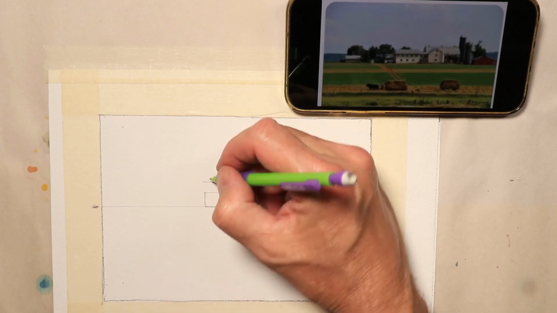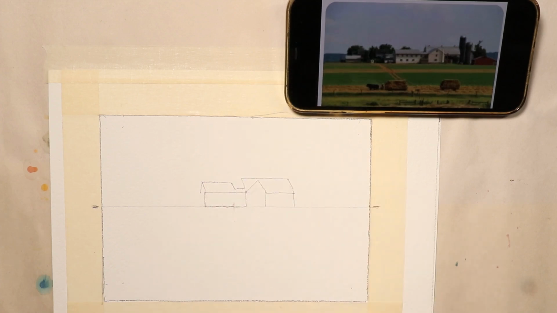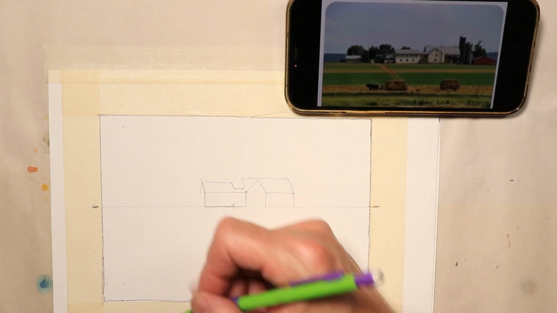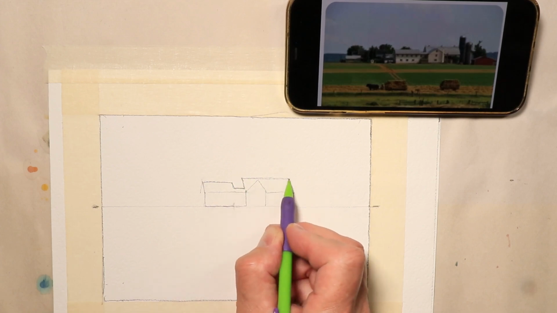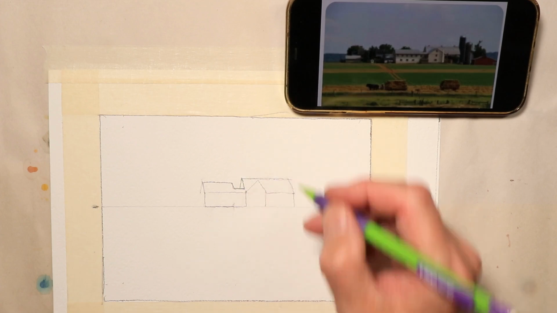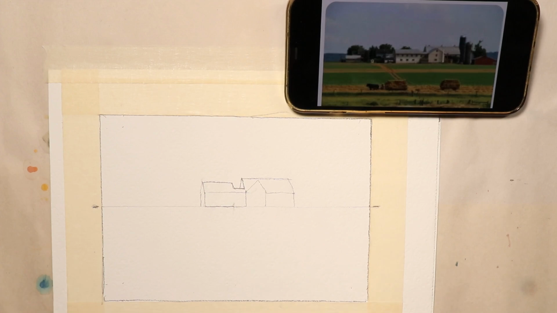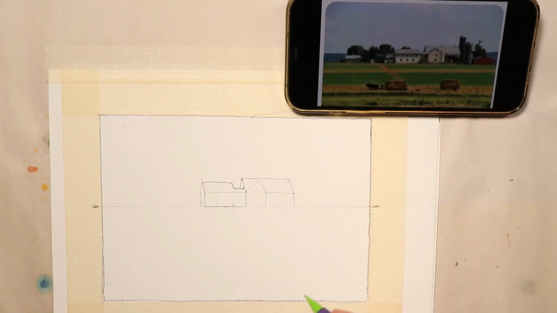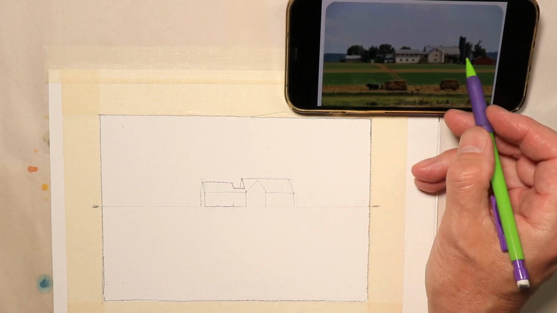And then it goes like this, like that. That's pretty much the main building.